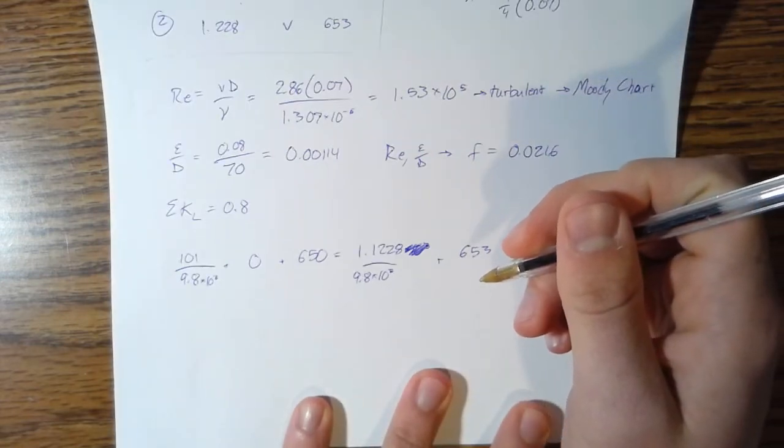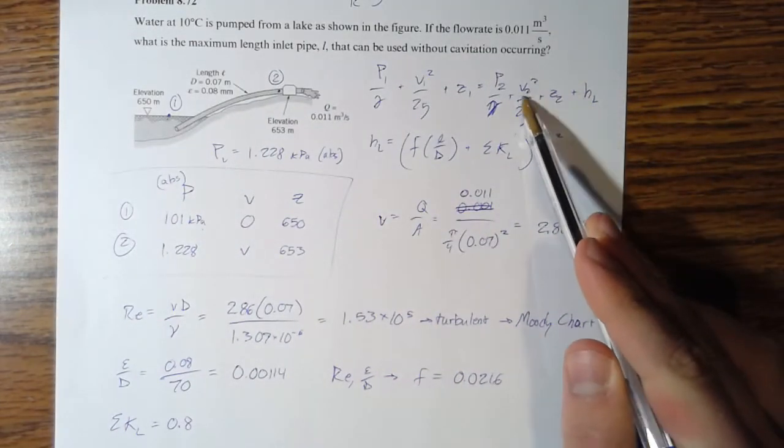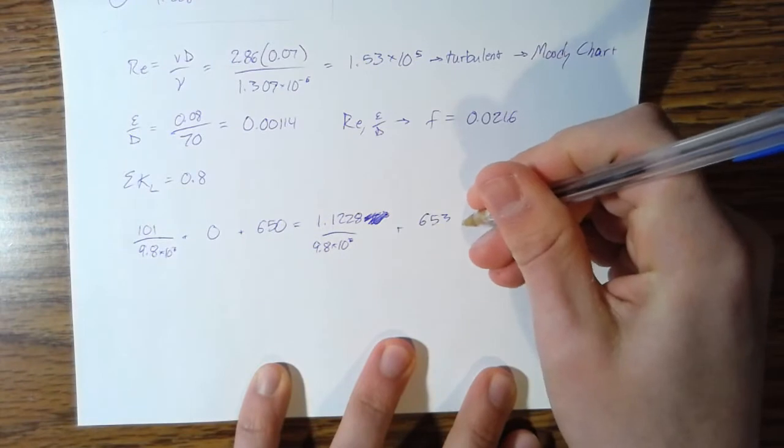for the elevation. And then for these, I factored v squared over 2g out of this term and then out of HL as well, just to make things look a little bit cleaner.